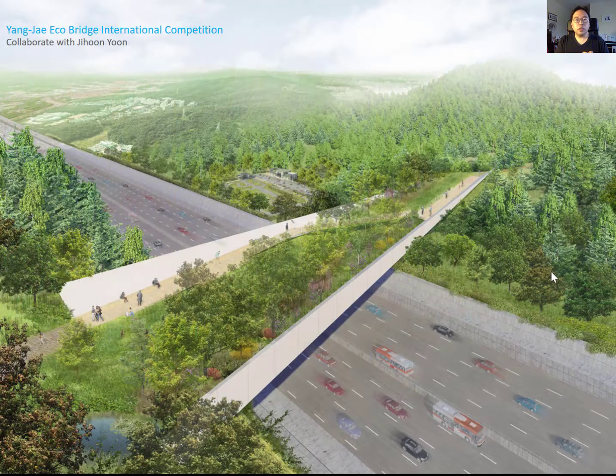Also, we proposed this infrastructure here, connecting the two mountains through a bridge. This bridge has to be more monumental because it is a gateway from the rural area to the downtown area. So it has to be a gateway, and it also has to be an ecological connection between these two mountains.